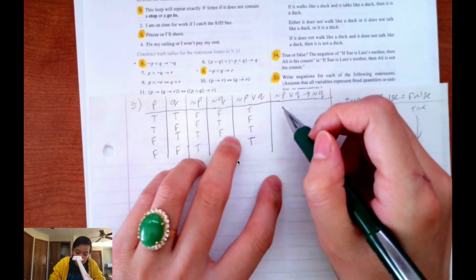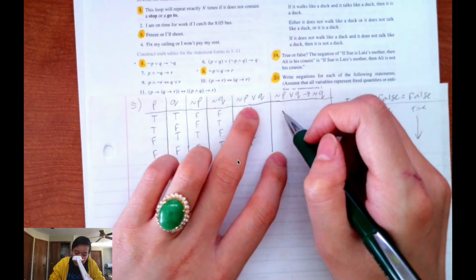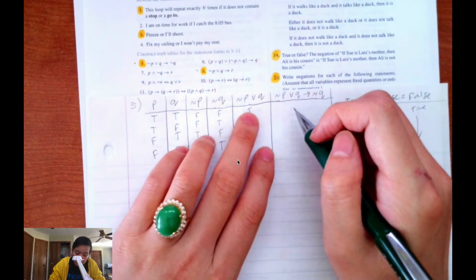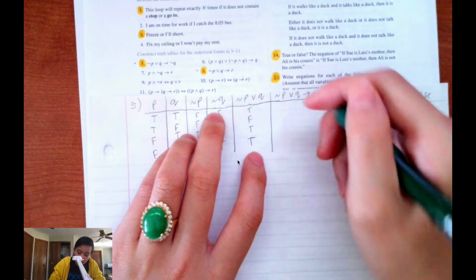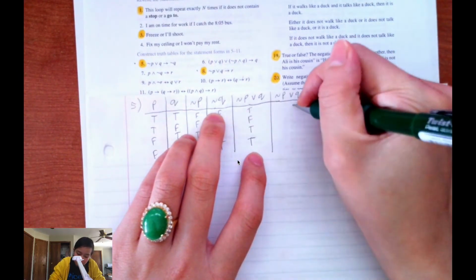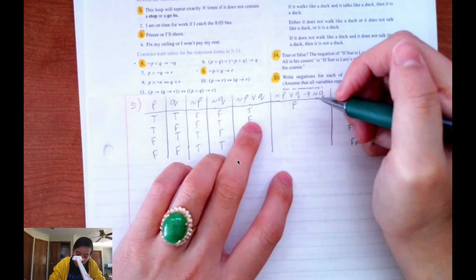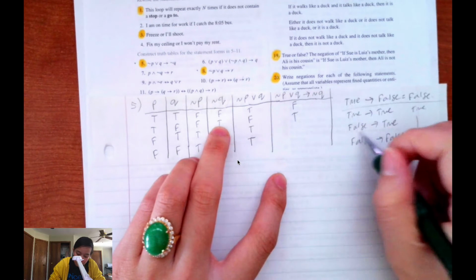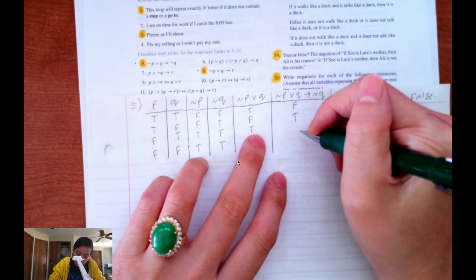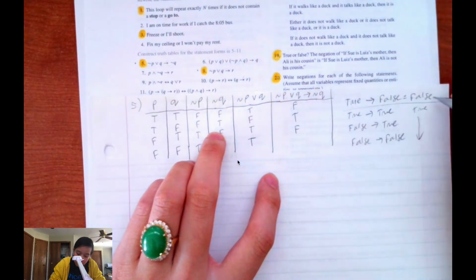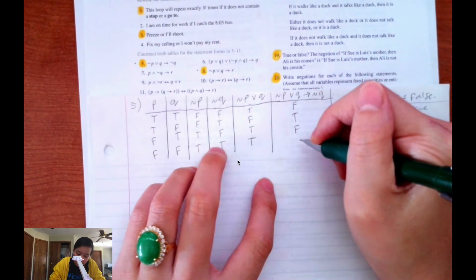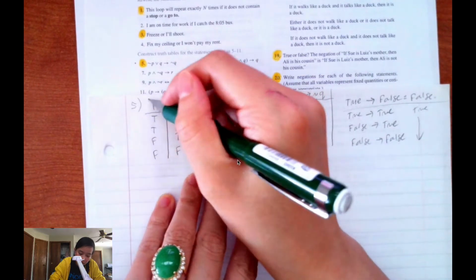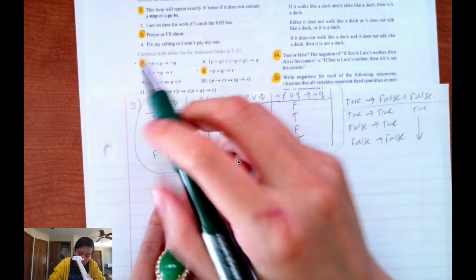So here, we're comparing the negation of P or Q implies Q. So true implies false is false. False implies true is true. False implies true. True implies false is false. True implies true is true. This is the truth table for this statement form.